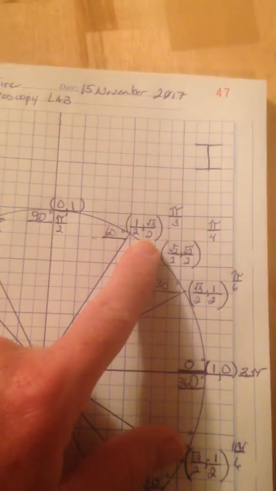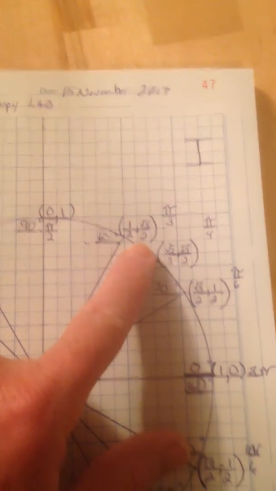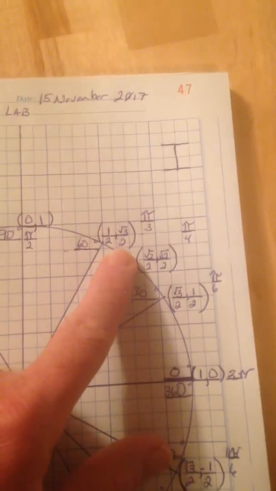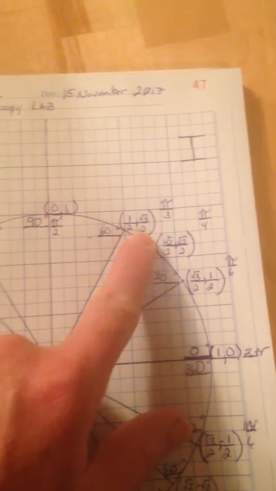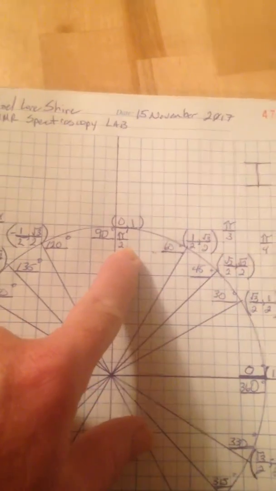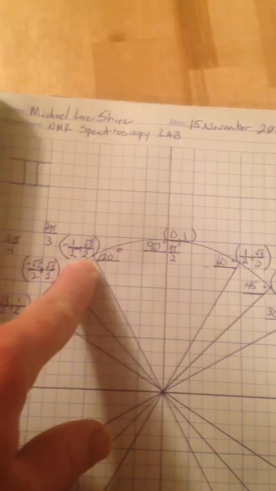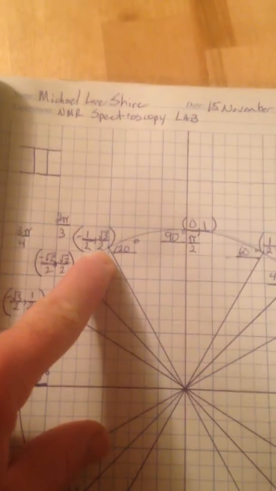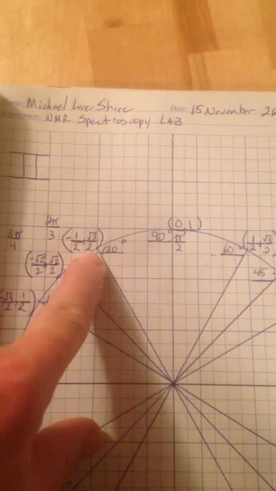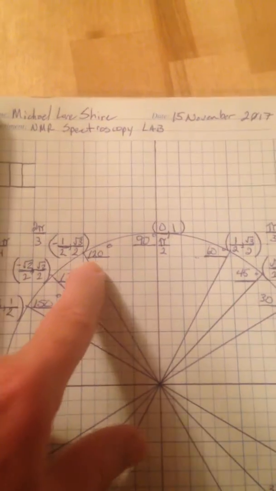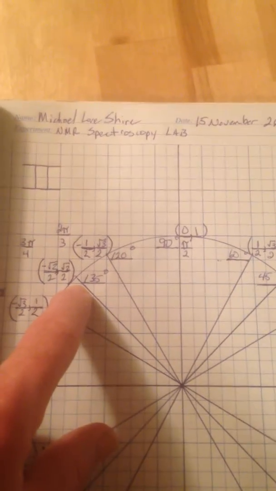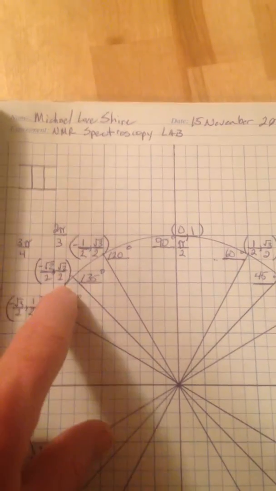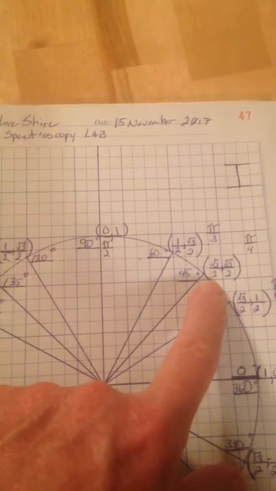First of all, if we start off in quadrant 1, we can see that 1 over 2 and rad 3 over 2 at 60 degrees is the same in numbers for the coordinates as over here in quadrant 2, with the x being negative, but it's negative 1 over 2 and rad 3 over 2. So we can go straight across, and then that works also down here with rad 2 over 2 and rad 2 over 2, with the x being negative, but in quadrant 1 they're both positive.